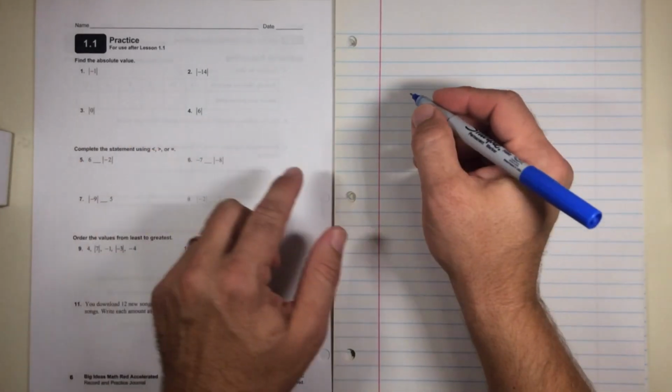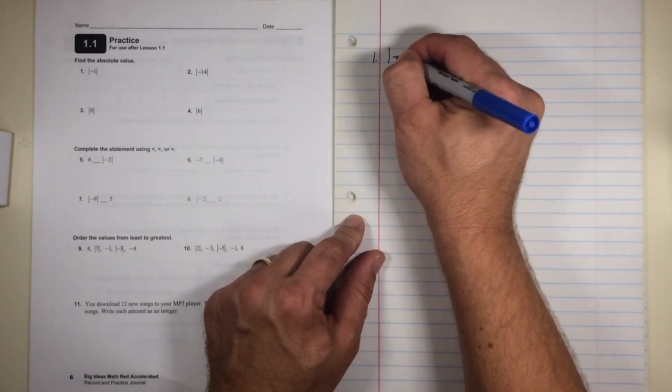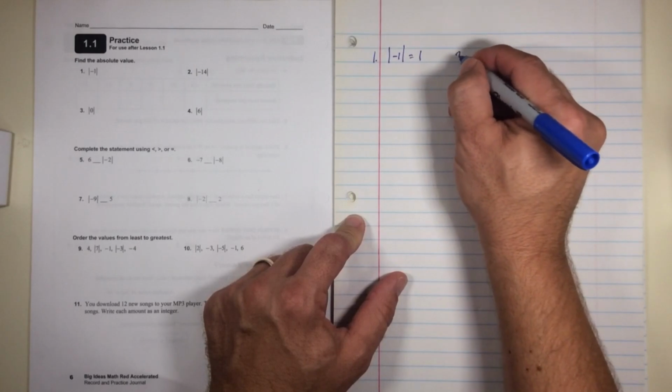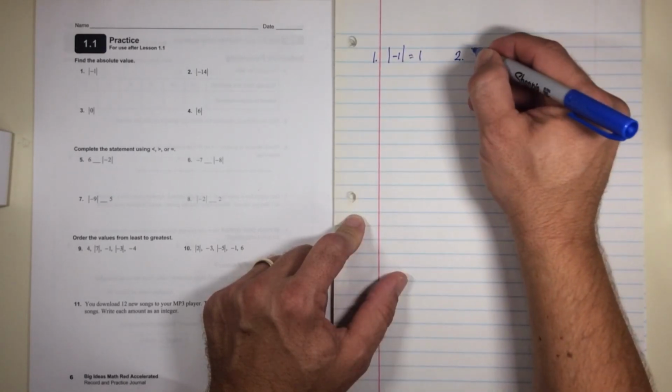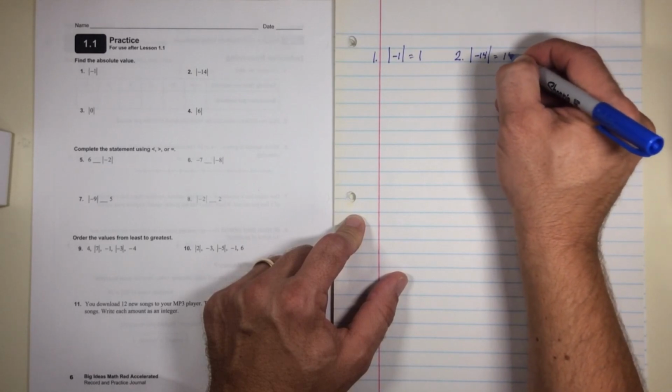All right, boys and girls, this is journal page 6, which is practice 1.1. Number 1, find the absolute value of negative 1. So the absolute value of negative 1 is 1. Number 2, the absolute value of negative 14 is 14.